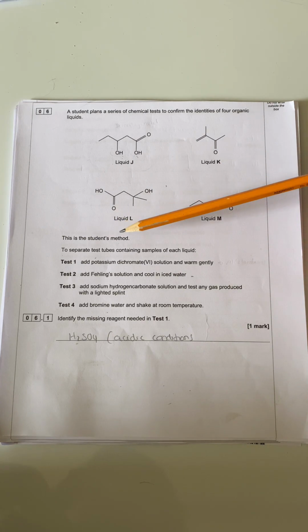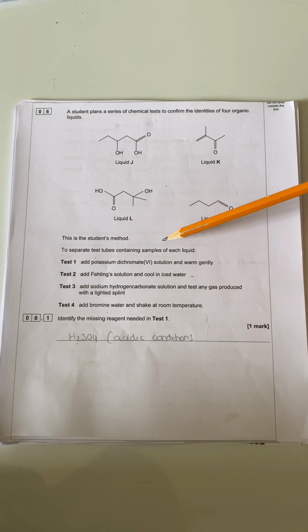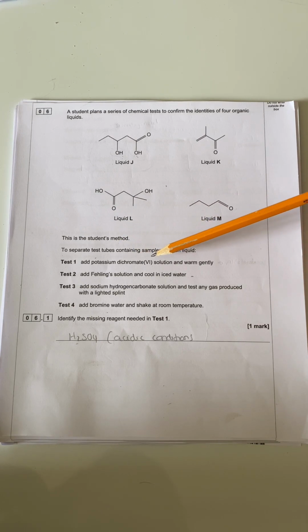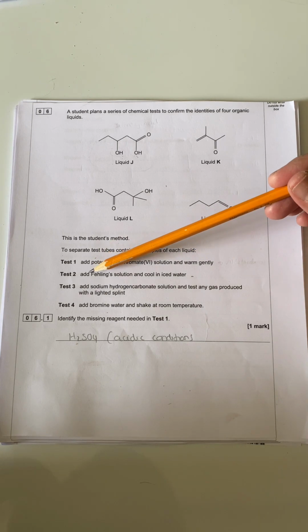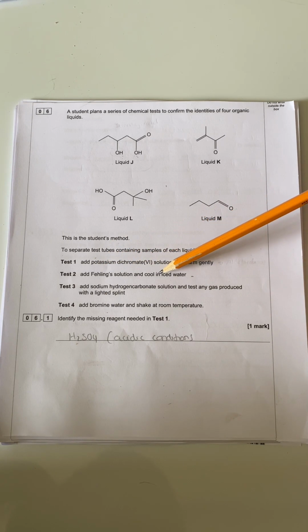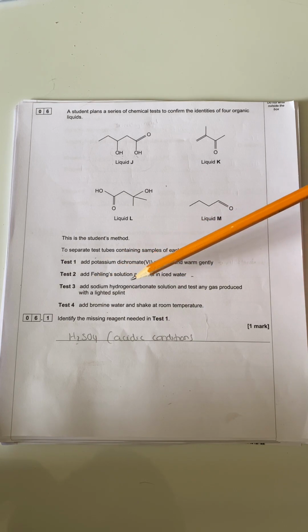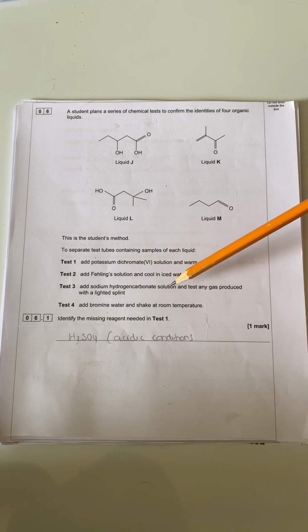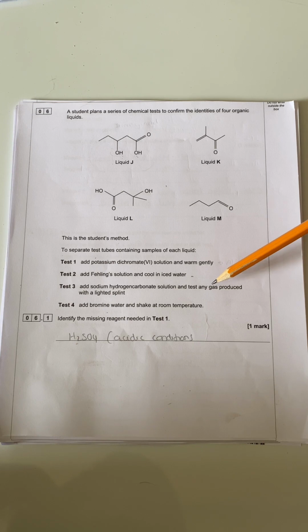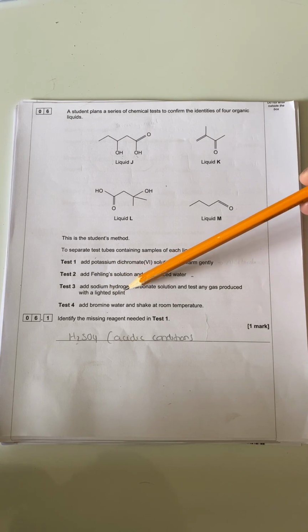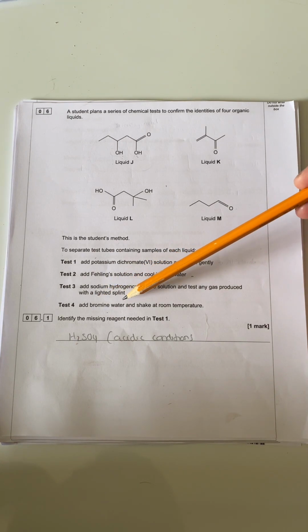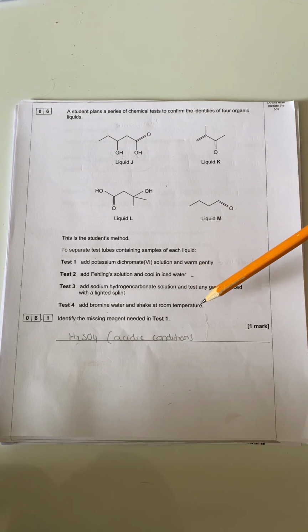So this is the student's method. The separate test tubes contain samples of each liquid. Add potassium dichromate(VI) solution and warm gently. Add Fehling's solution and cool in ice water. Add sodium hydrogen carbonate solution, and test any gas produced with a lighted splint. Add bromine water and shake at room temperature.